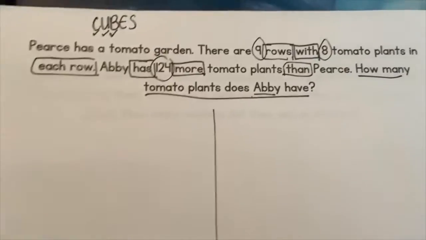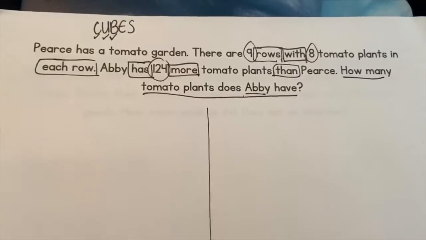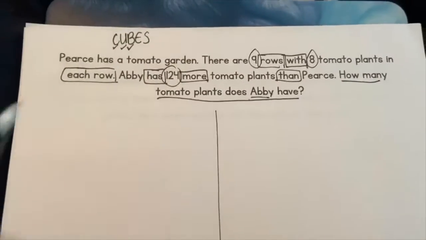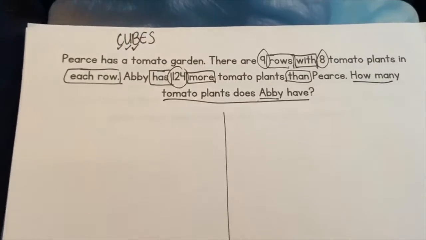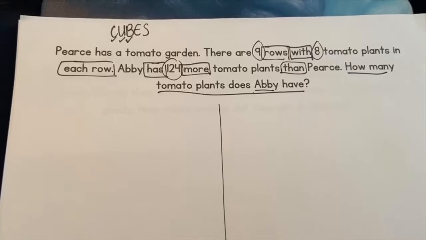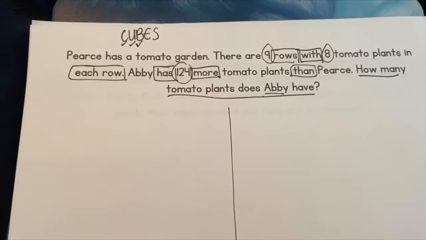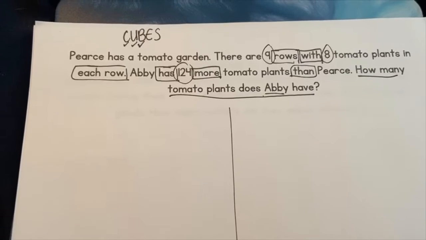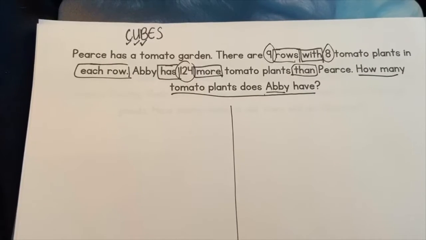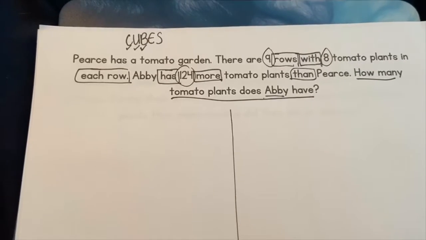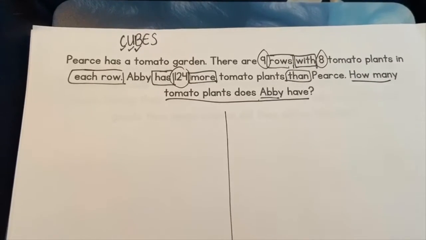So here is our new CGI story problem for the day. I did already go ahead and do this again just because it's easier for me to write it out and explain it. So let's go ahead and read the problem. It says, Pierce has a tomato garden. There are 9 rows with 8 tomato plants in each row. Abby has 124 more tomato plants than Pierce. How many tomato plants does Abby have?